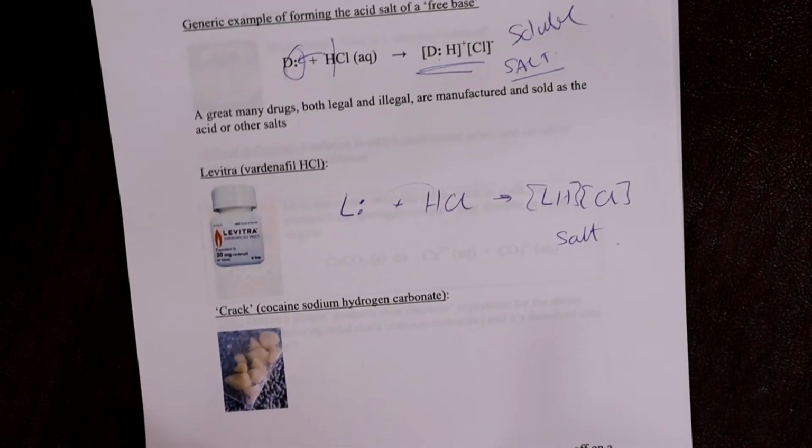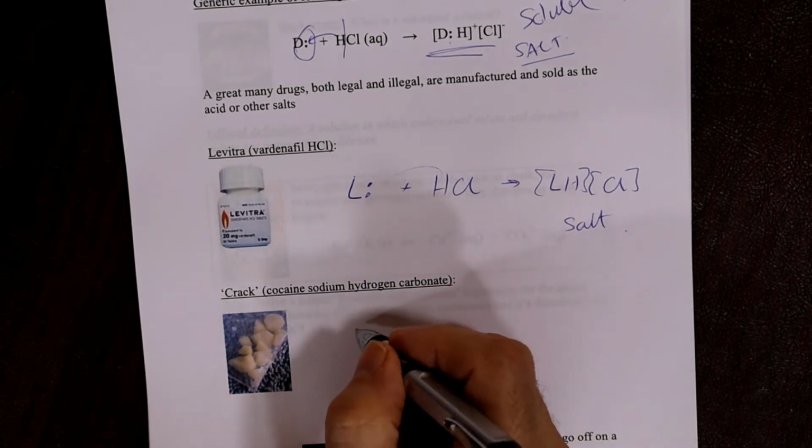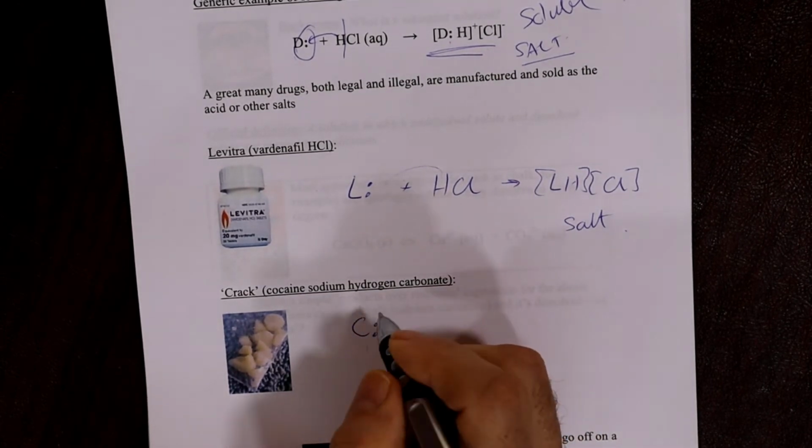Crack cocaine, they say it's instantly addictive. I don't know. Hopefully you never have to interact with this stuff. But there's cocaine, okay?